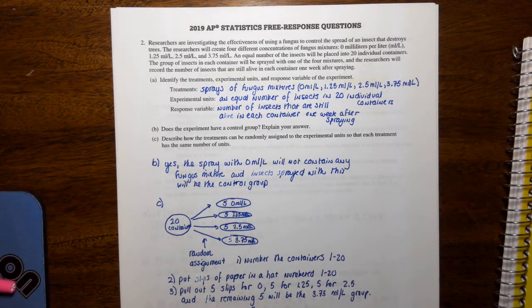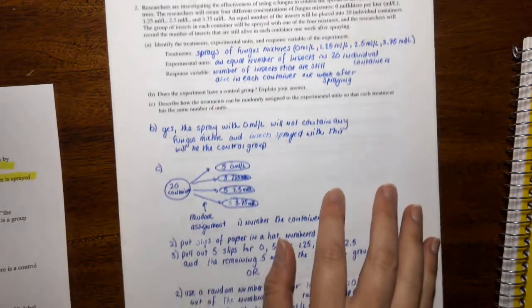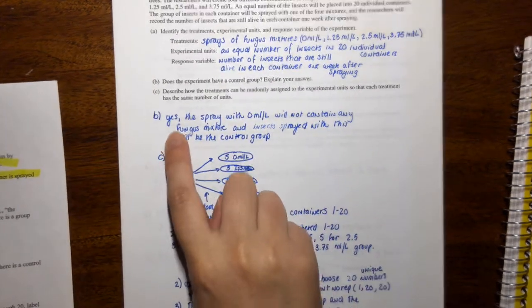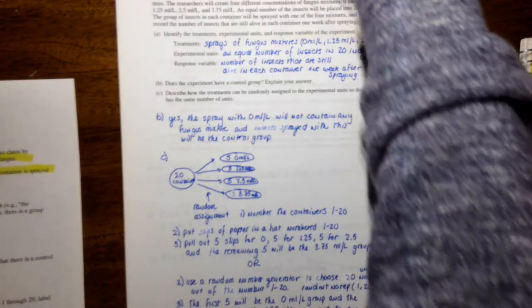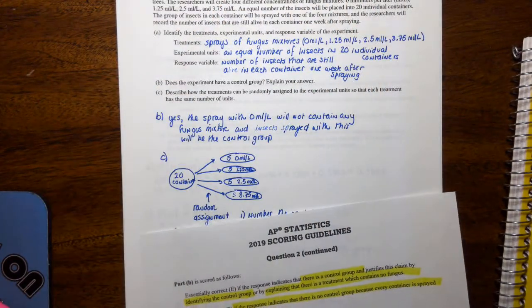Okay, B, interesting note for B on the scoring guidelines. I put, does it have a control group? Yes, the spray with 0 milliliters per liter will not contain any fungus mixture, and insects sprayed with this will be the control group. Okay, so that's what I said, which is an acceptable answer. Hopefully you can see. Oh, there we go.